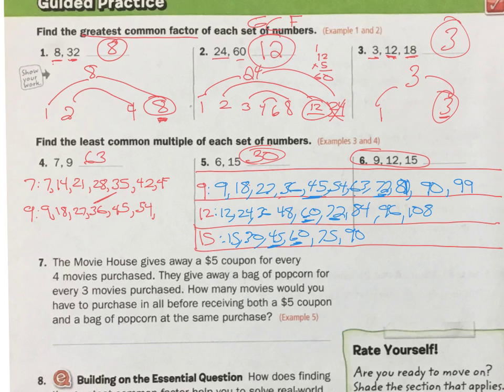90. 90 and 90, but no 90 in the middle one. 105. Oops, that's a 5. 105. 120. Okay. I'm kind of stuck here. I have nothing still. So, and I'm out of room.